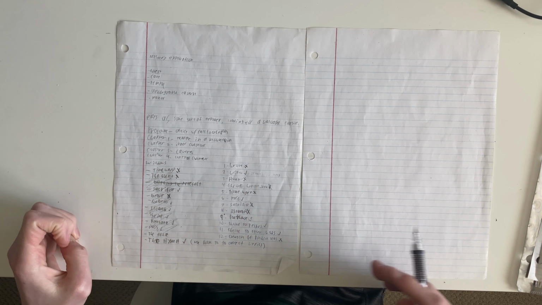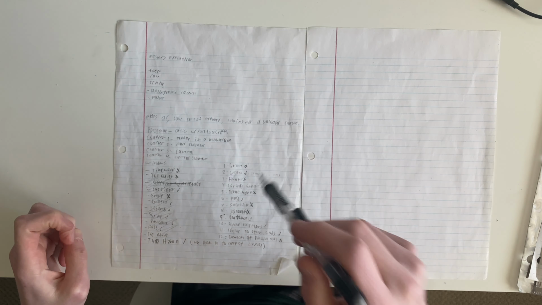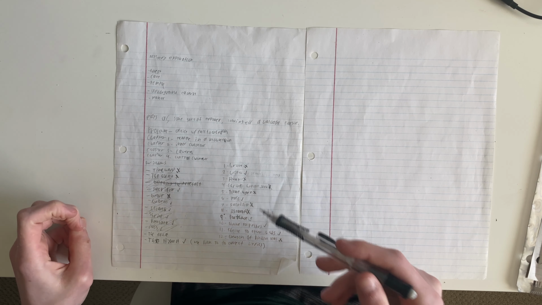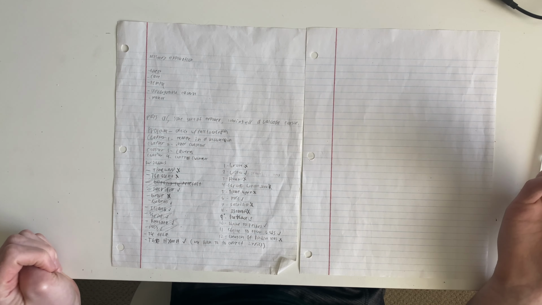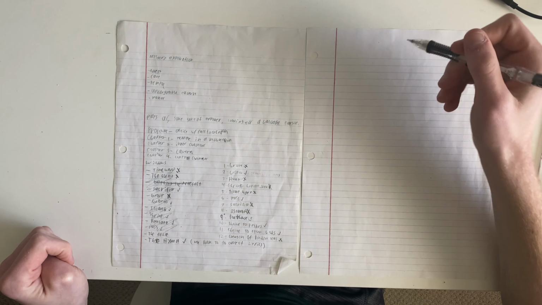So we have a couple things here, right? First thing we have here is this paper, which has just some ideas of areas I want to explore in the game I'm currently working on, The Great Deer, which you can wishlist now on Steam if you would like.